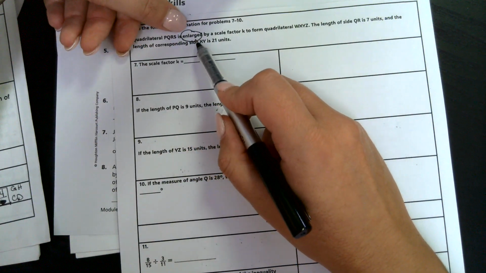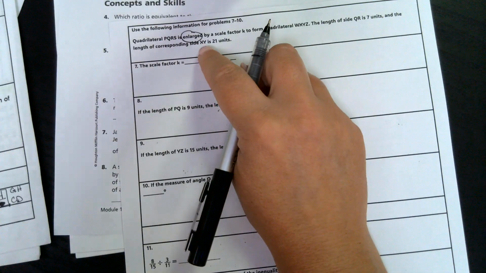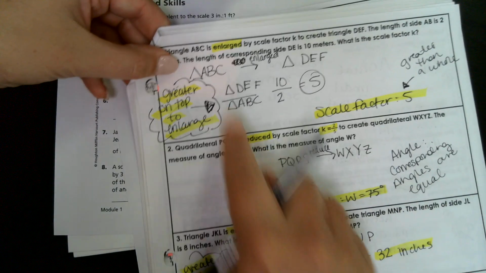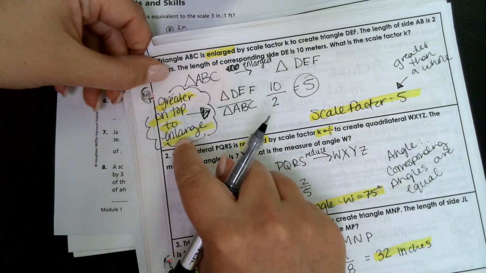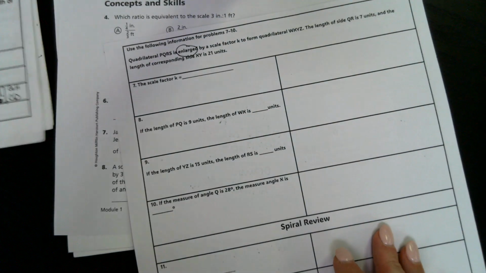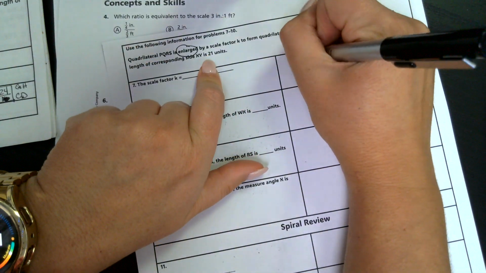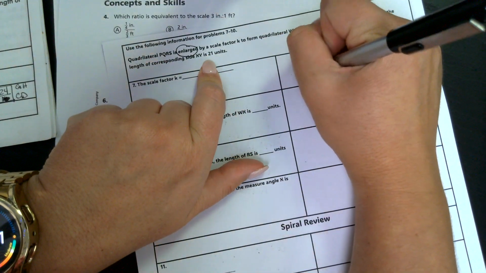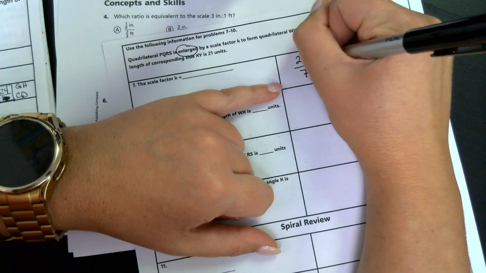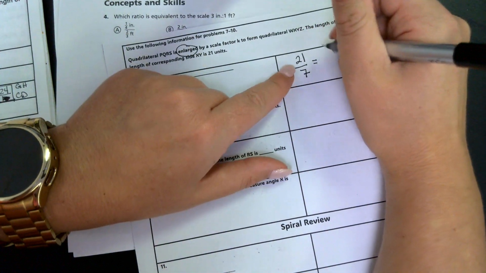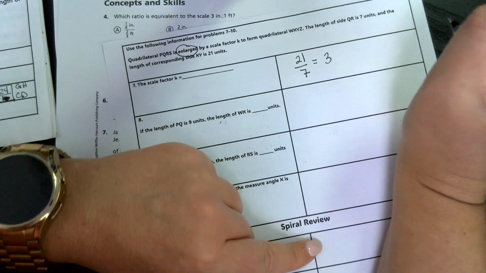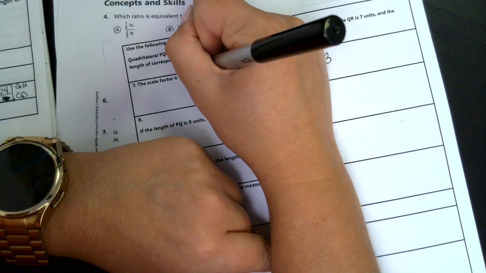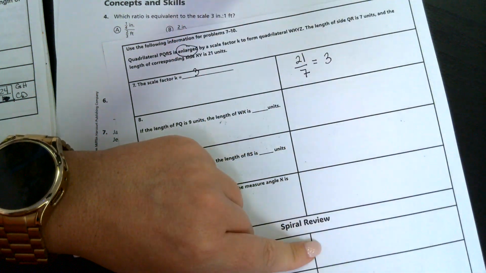So because we're enlarging, remember based off of our notes, we want the greater on top in order to enlarge. So we pick the bigger number. We want 21 on top over 7. And so when we simplify that, we end up with 3. So our scale factor is a scale factor of 3.